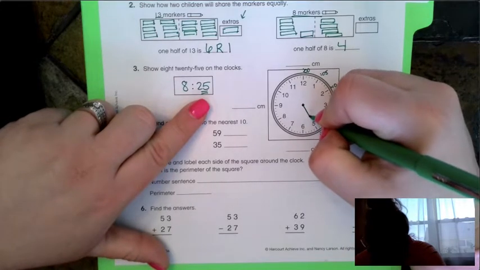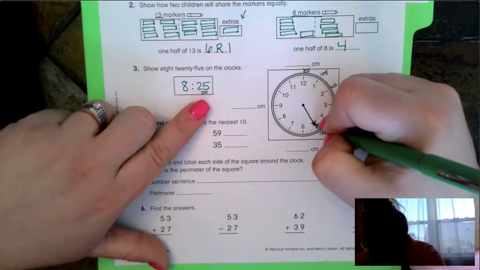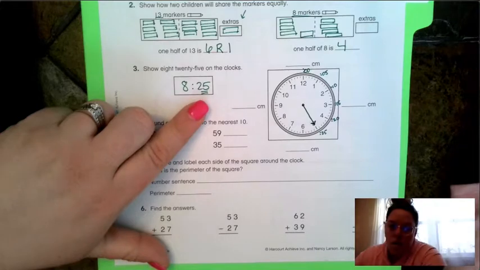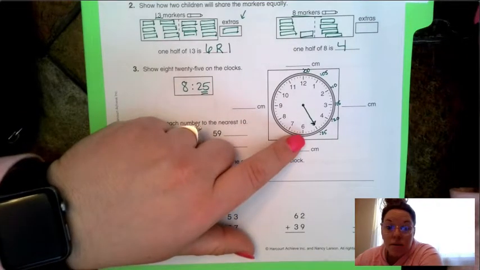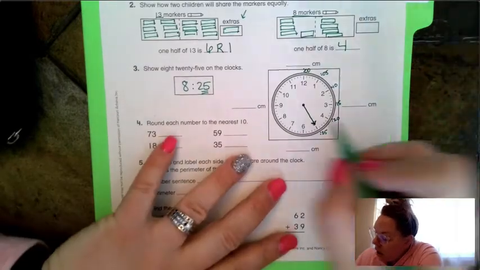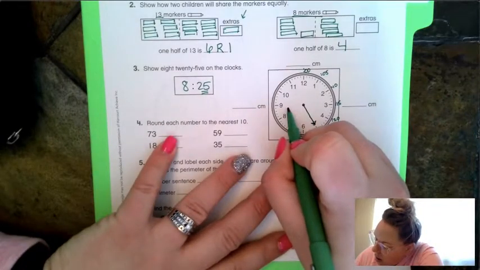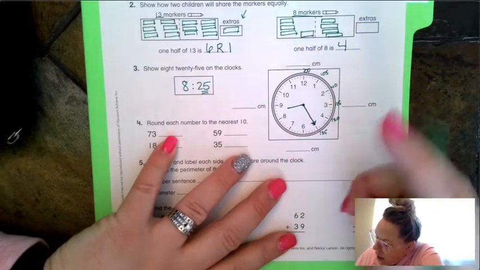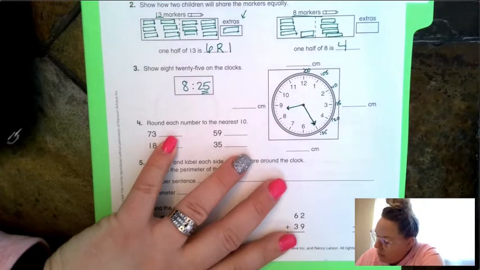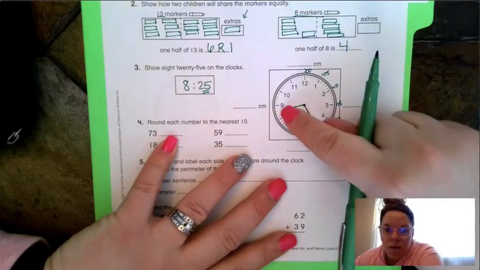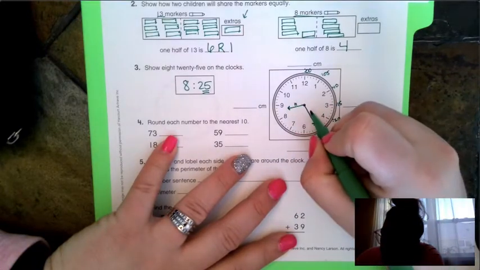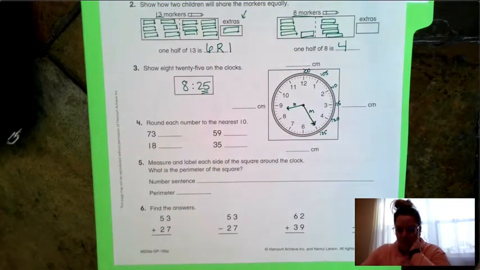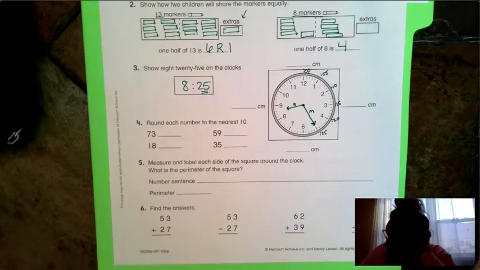So my minute hand is going to be on the 5. That's 25 minutes. Notice how my minute hand is long. My arrow is not out of control. Okay, and then 8. 8:25. Notice it's close to the half hour. So I'm going to make my hour hand go in between the 8 and the 9. That's my hour hand. That's my minute hand. Okay.